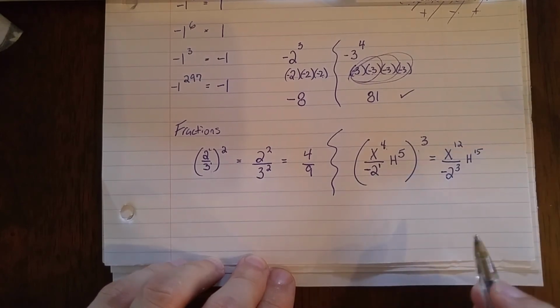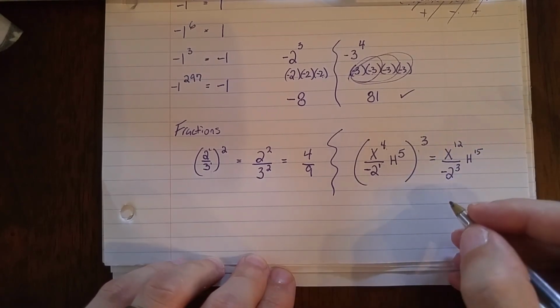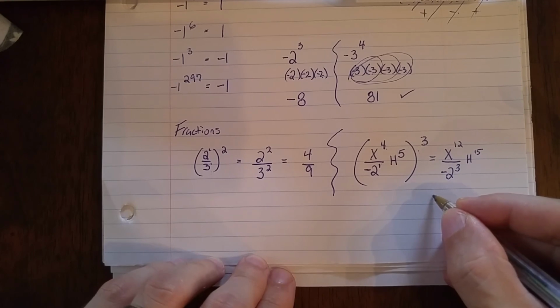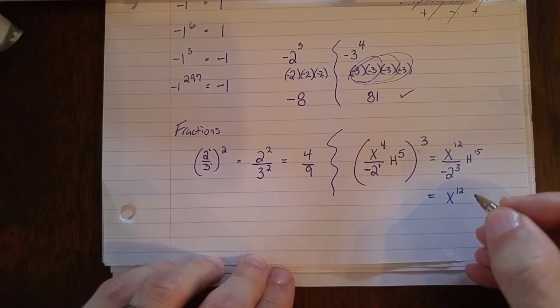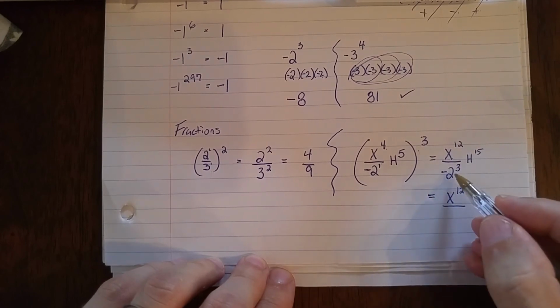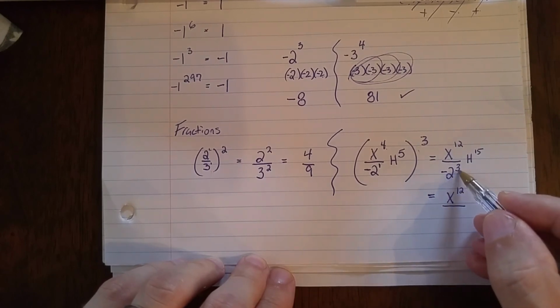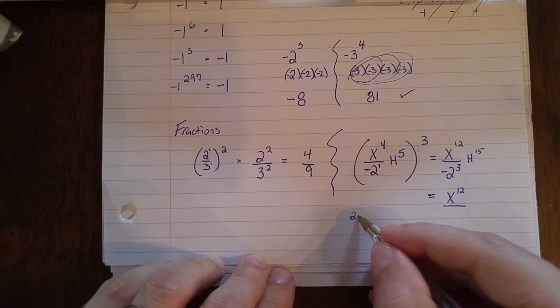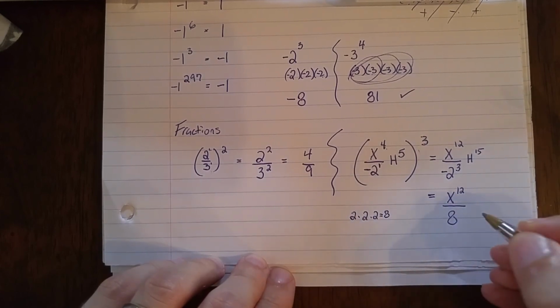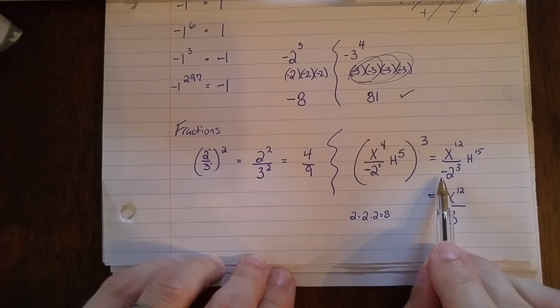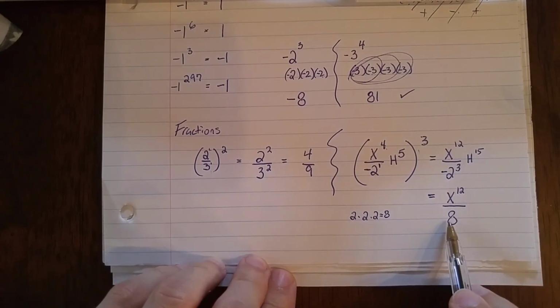So now we can actually simplify this just a little bit more. There's nothing that I can really do with the numerator, so I'm just going to leave that there, x to the 12th. The denominator, however, I can do this. 2 to the 3rd power. Well, 2 times 2 times 2 would equal 8. So I know the denominator is going to be 8, but there's a negative sign here. So is this going to be a negative 8 or a positive 8?